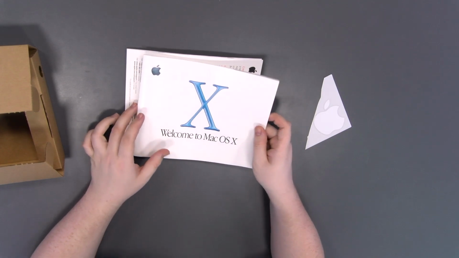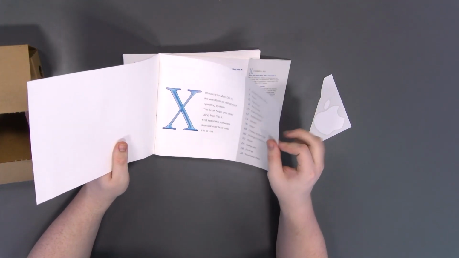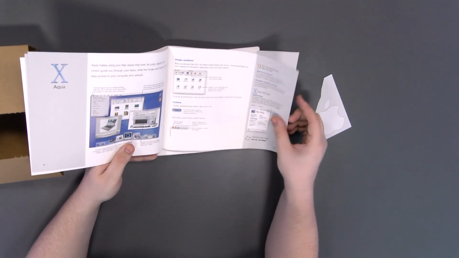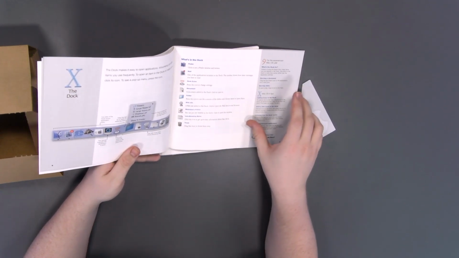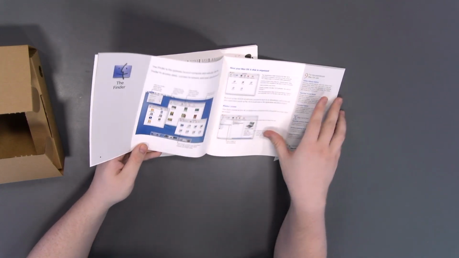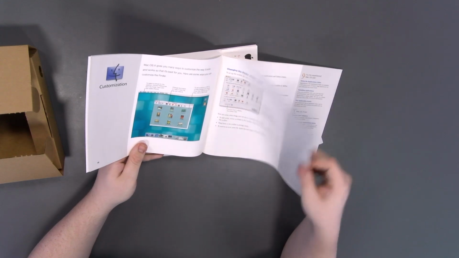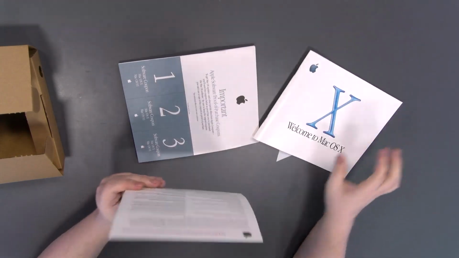Let's see. Welcome to Mac OS X. I like that the manual here is in full color. That's really helpful. Teaches you how to use your icons at the bottom. It's very nice, and it shows all the nice different backgrounds and stuff. That's a pretty good manual, I have to say.